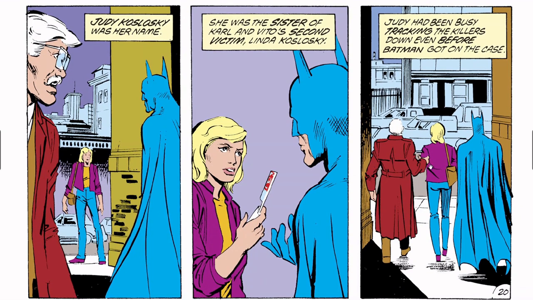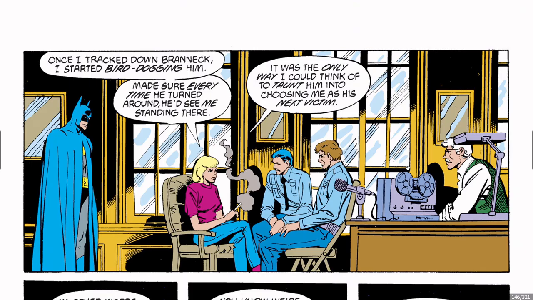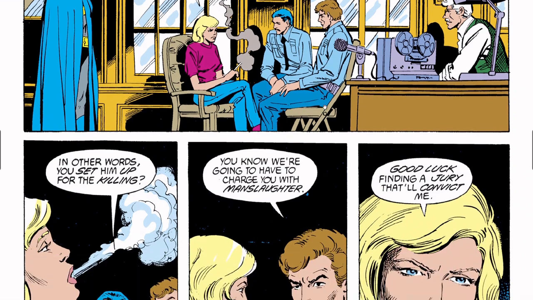So why is he taking her? This is clearly self-defense. I mean, he went after her. Anyway, I guess it really isn't self-defense when you kind of think about it. She did kind of lure him in, which we sort of will get in the explanation here. So she tracked him down and started being everywhere he turned so that he would see her. "It was the only way I could think of to taunt him into choosing me as his next victim."